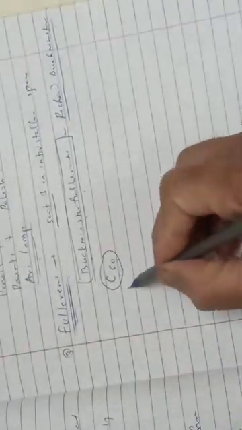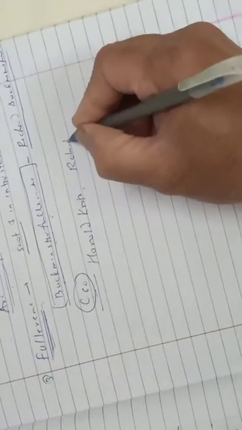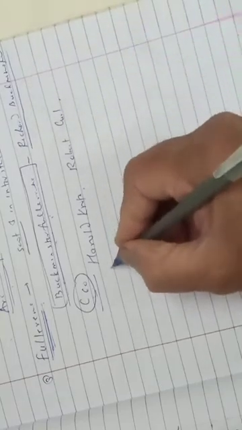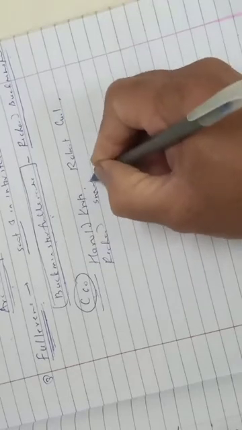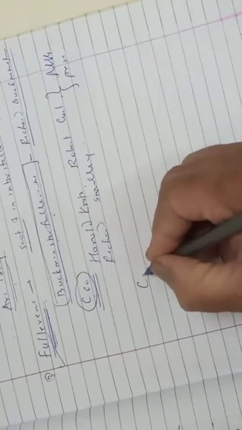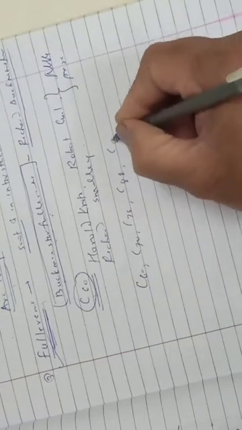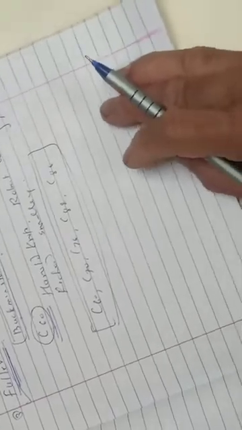Okay. On the research of Harold Kroto, Robert Curl, and Richard Smalley, these three scientists got a Nobel Prize on this discovery of fullerene. There are different types of fullerene: C60, C70, C76, C82, C86, different types of fullerenes that are found in nature. Fullerenes, see the properties of fullerene.